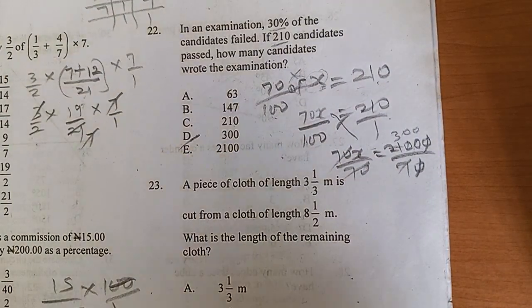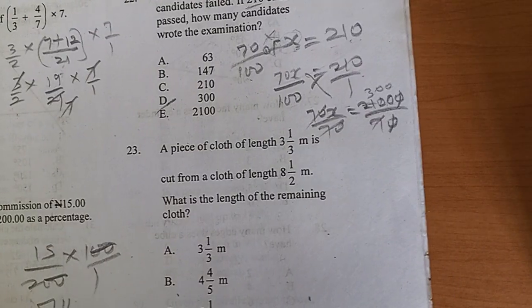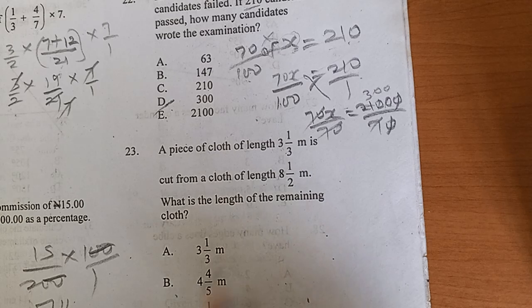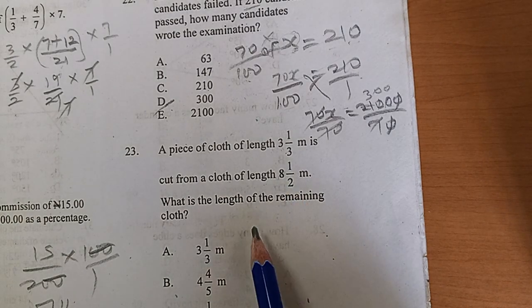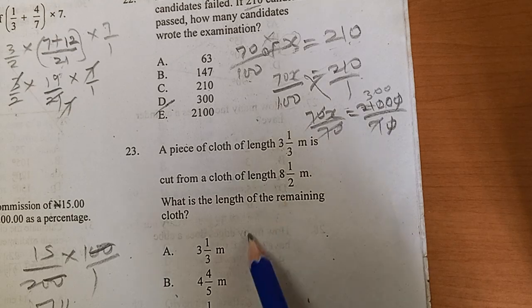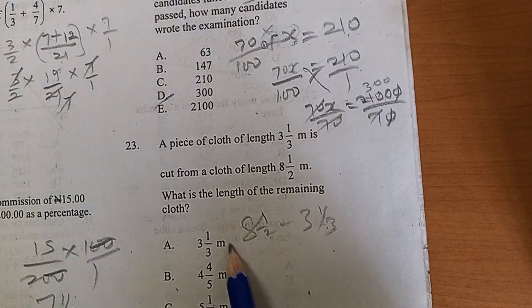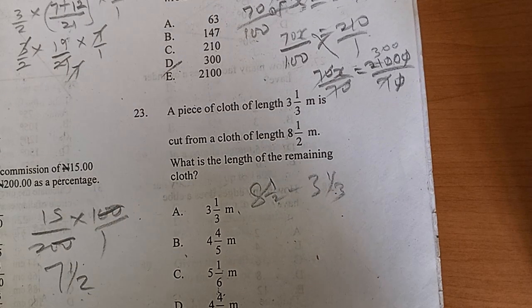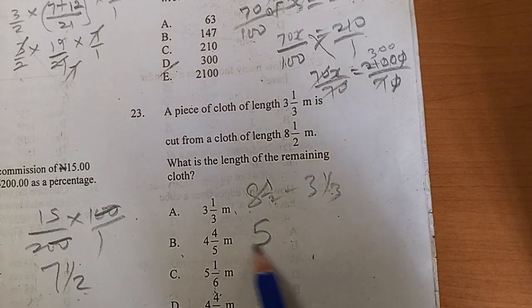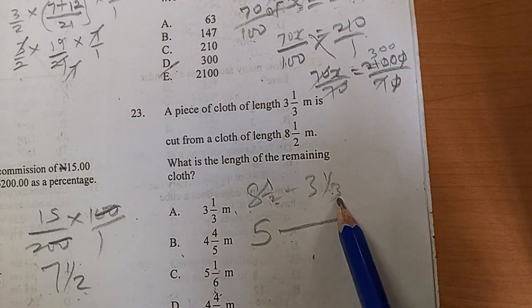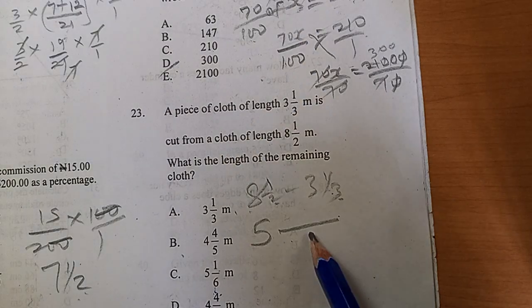Number 23. A piece of cloth of length 3 1/3 meters is cut from a cloth of this length. What is the length of the remaining? So this is the total, 8 and a half, minus 3 1/3. Let me just use a shortcut. 8 minus 3 is 5. 5 whole number. Then I will do the LCM of 1 over 2 and 1 over 3. The LCM of 2 and 3 is 6.